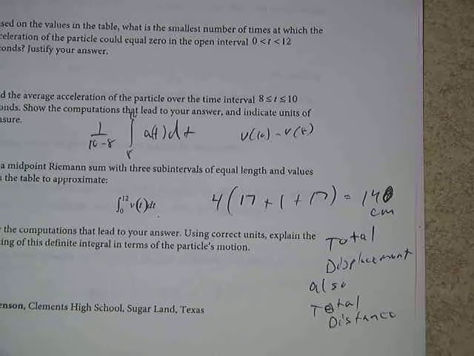Does it say that? Oh, you're right, it does. It does say positive velocity, so since we do have that extra insight, then we can say that it is total distance in this case. I didn't see that positive velocity part. So not only is it total displacement, but it's also what? Also total distance. Yeah, so.